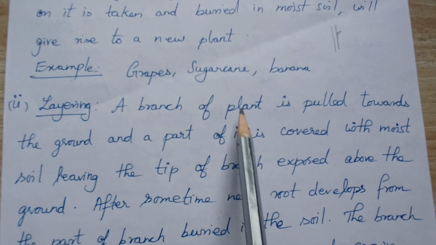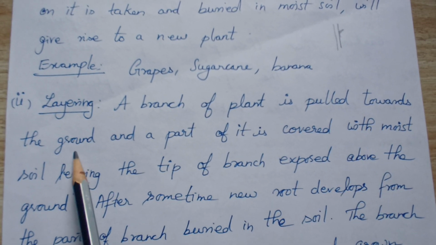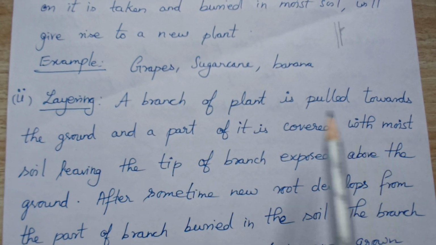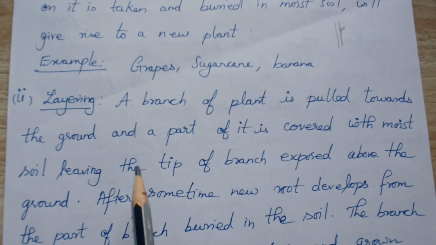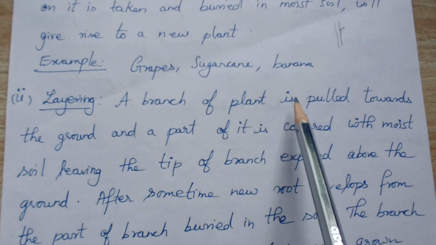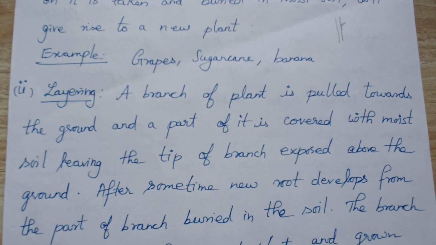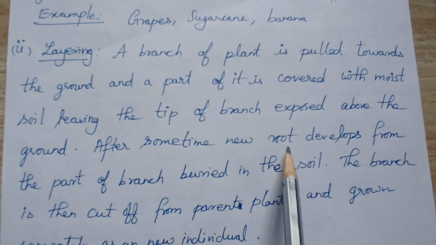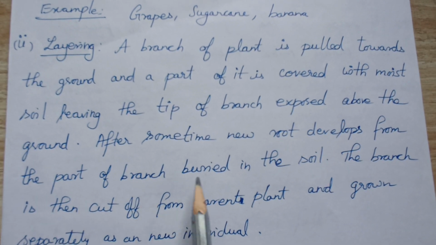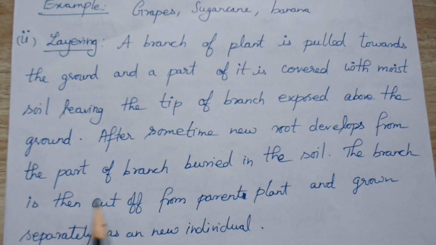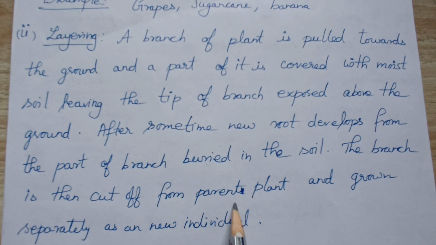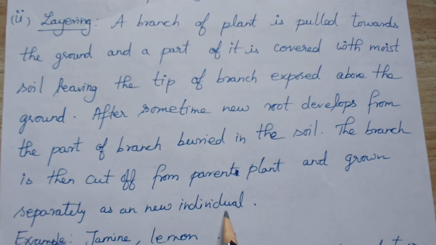A branch of the plant is pulled towards the ground and a part of it is covered with moist soil. One of the branches is pulled from the plant and buried, leaving the tip of the branch exposed above the ground. After some time, new roots develop from the part of the branch buried in the soil. The branch is then cut off from the parent plant and grown separately as a new individual.